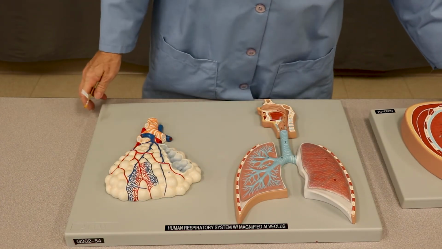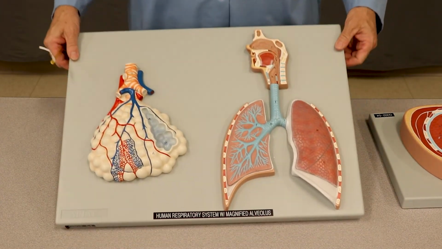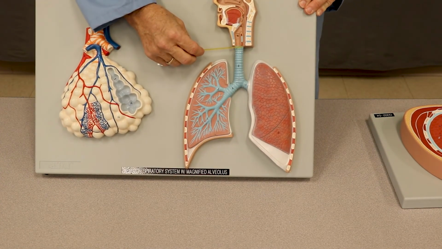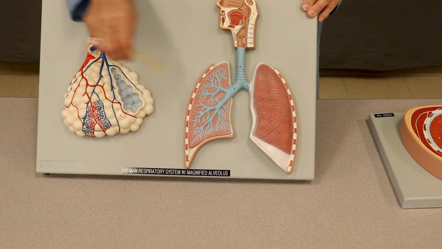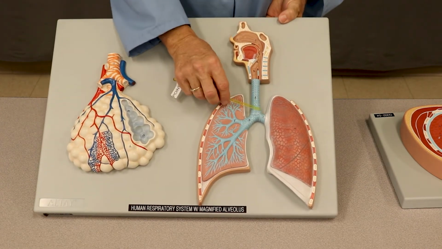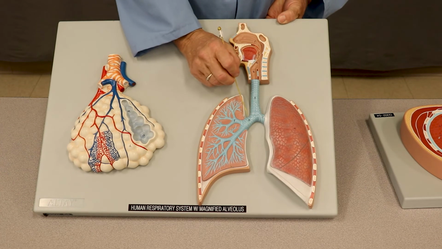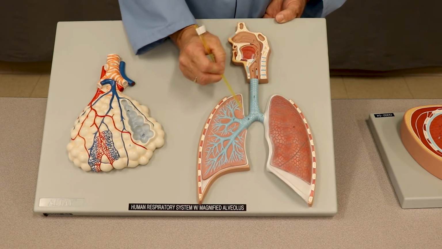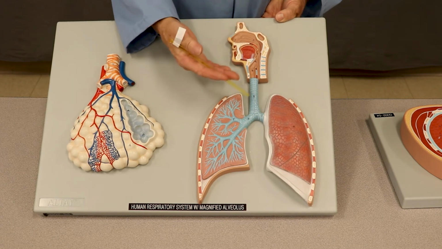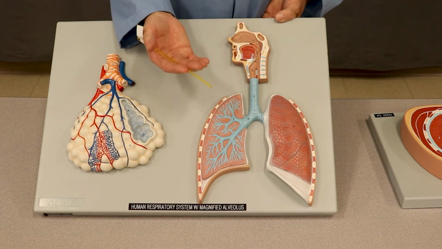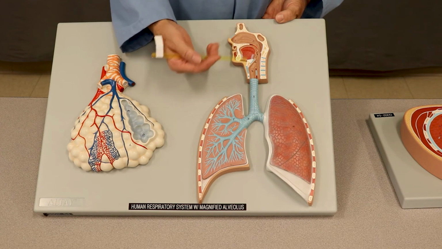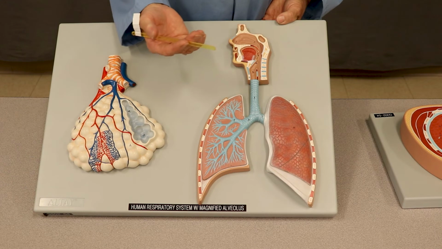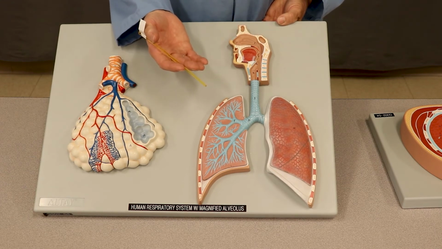So let's take a look at that in frontal section as well. Okay, so here we have the trachea bifurcating or branching into the right primary bronchus and the left primary bronchus. We know that the primary bronchi are going to branch into secondary bronchi, which are also called lobar bronchi. Okay, so the secondary bronchi are going to go into the lobes of the lungs.